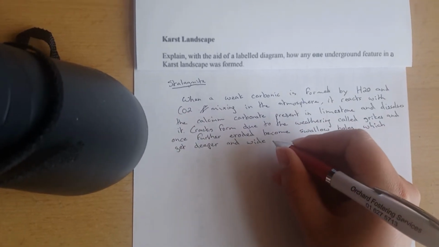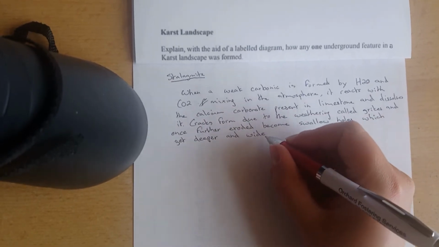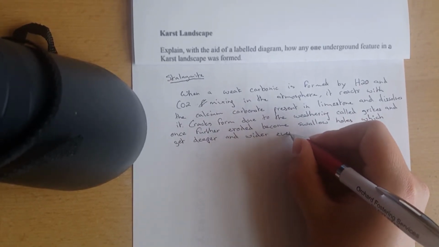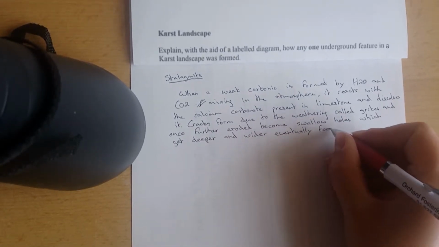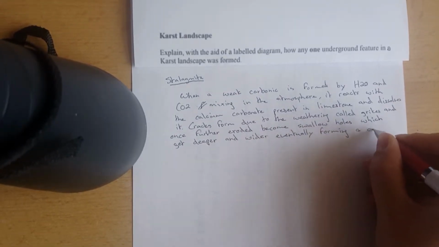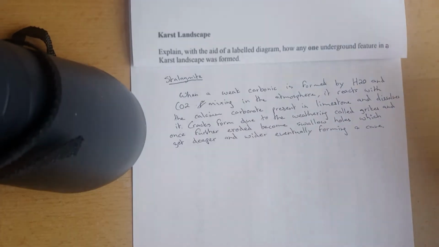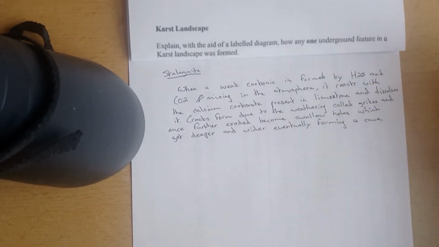Eventually, now this would take millions of years, but eventually forming a cave. So now we're underground, so now we can go into how the actual features underground form.